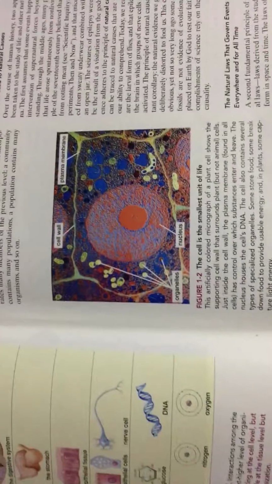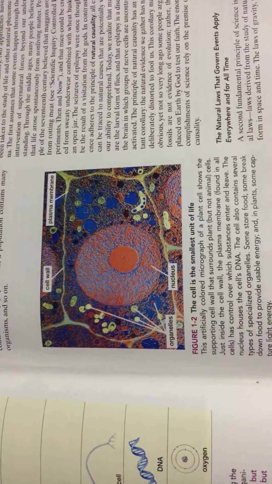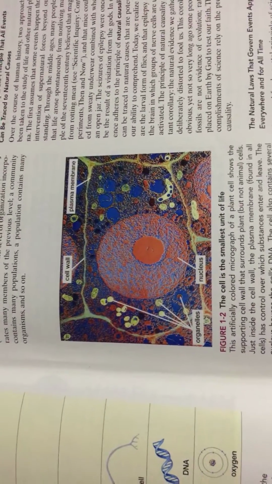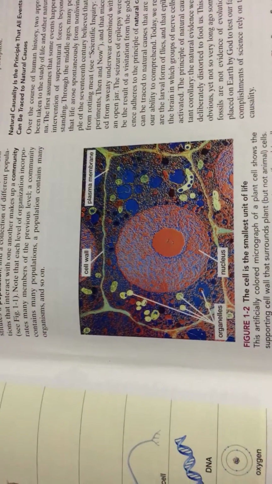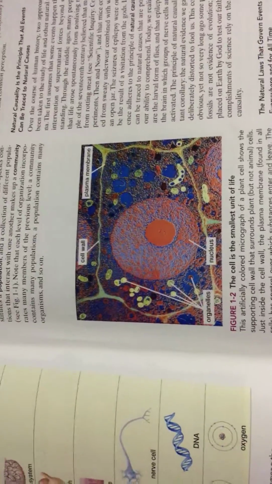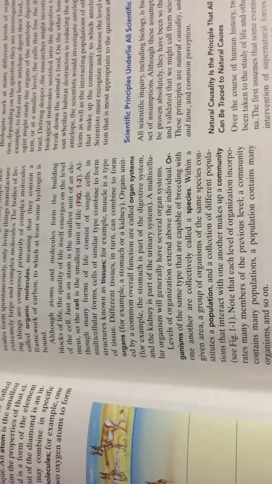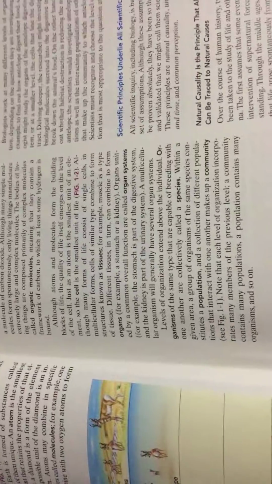This is a plant cell. Basically, this is artificially colored, so it's not really this bright, but this is a plant cell. And all the different dots in there, those circles, are the different organelles, which are basically a cell's organs. Here's definitions of everything, if you needed to read those. It just basically goes over what's in this chart that was on the left.